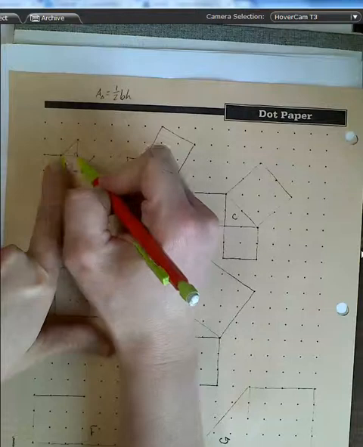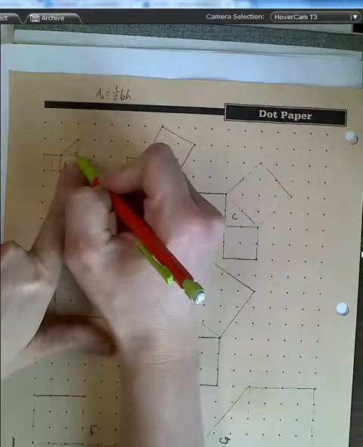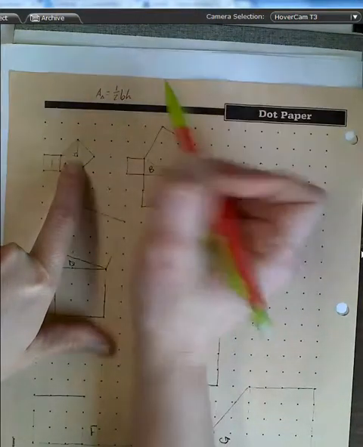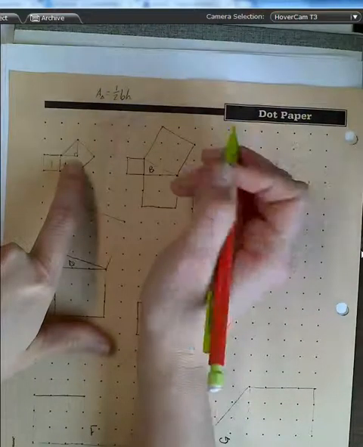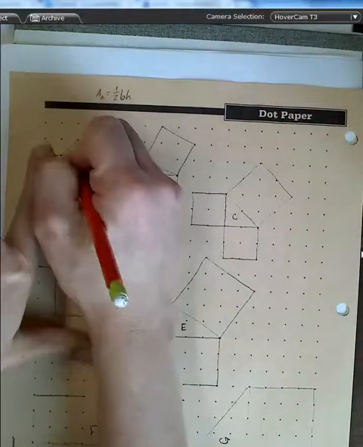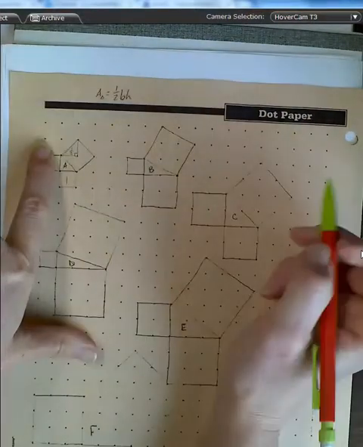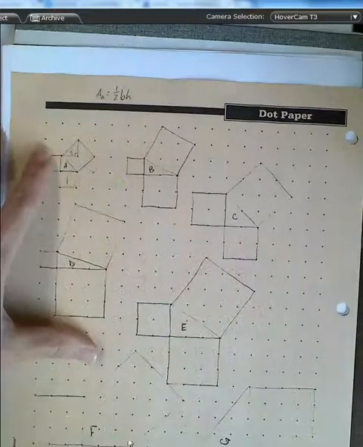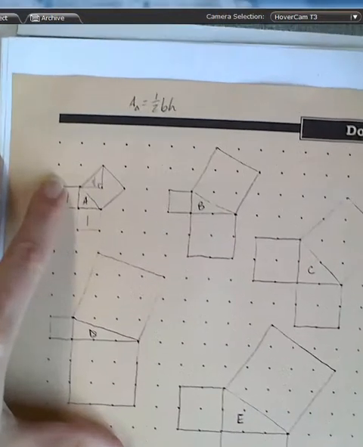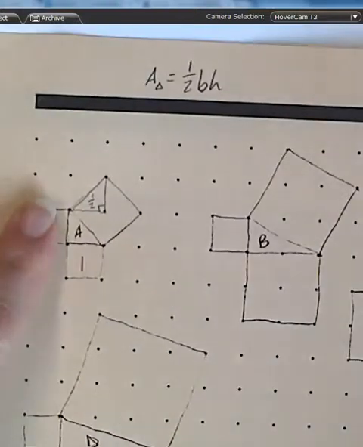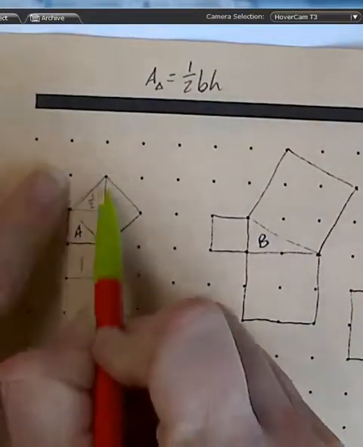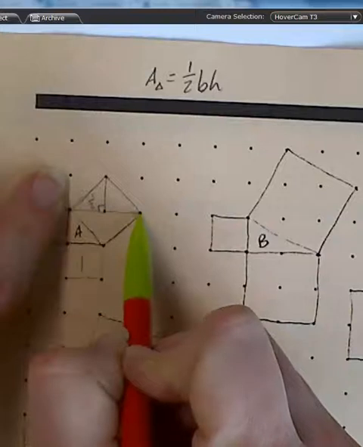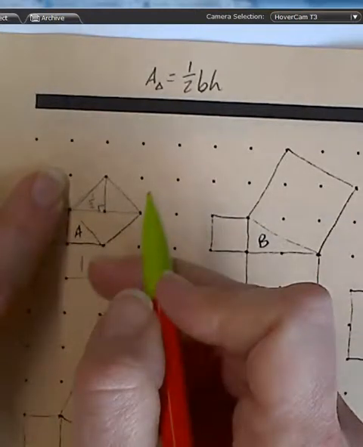So the base and the height are perpendicular. They form a 90-degree angle. What's 1 times 1? And half of that is half. So the area of this one is 1/2. Here, and I'll scooch it in a little bit. Okay. I've got another one, corner to corner. Oh, wait a minute, it's a 1 by 1. 1 times 1 is 1, and times half is a half.